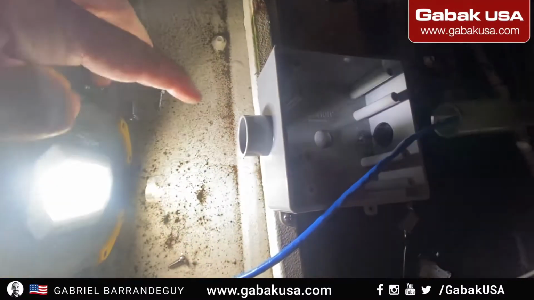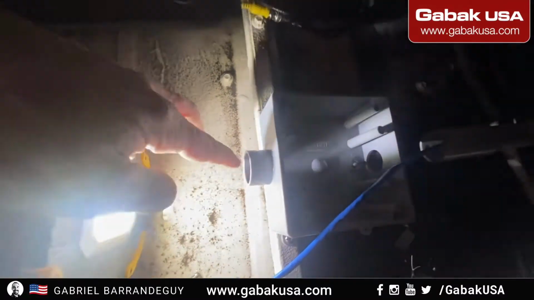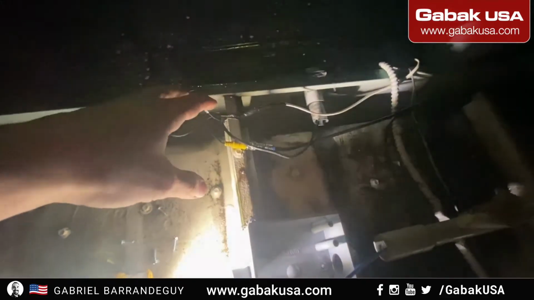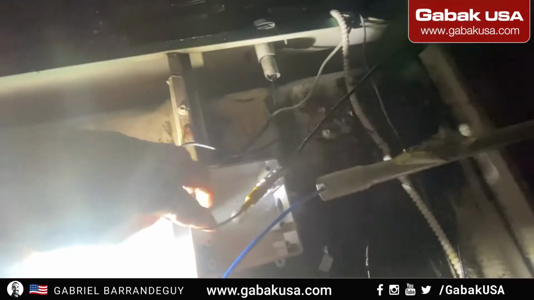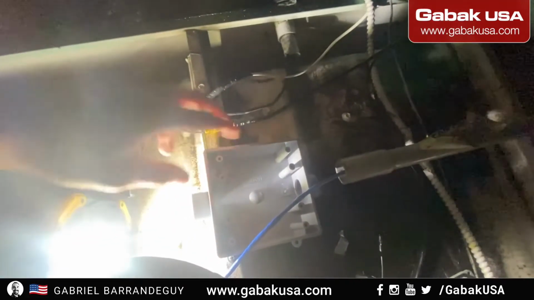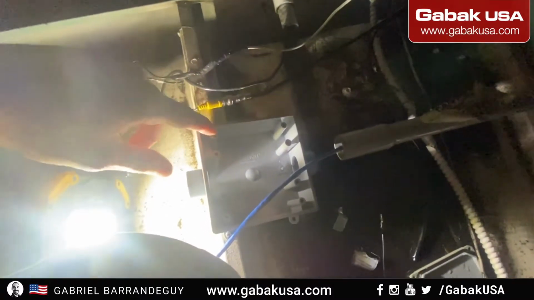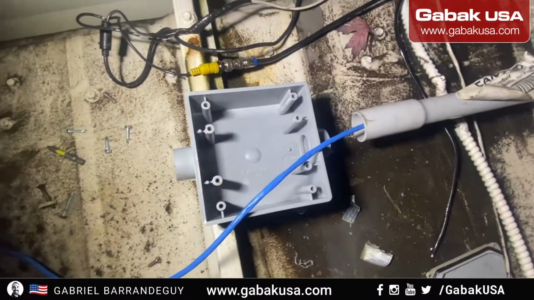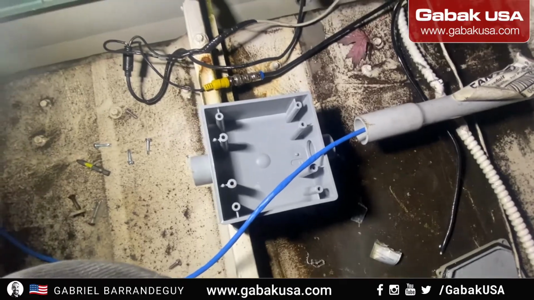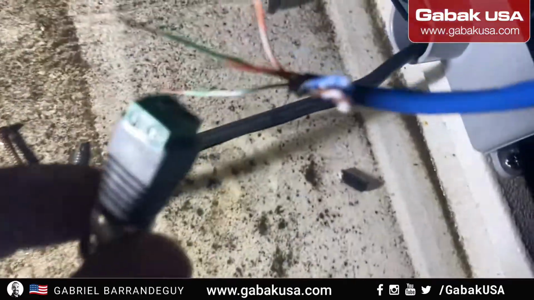Of course, we are going to put a cap in this side, and we're going to put all those cables that we have here inside of this place with the seal and everything, so that way we will not have any water getting in.